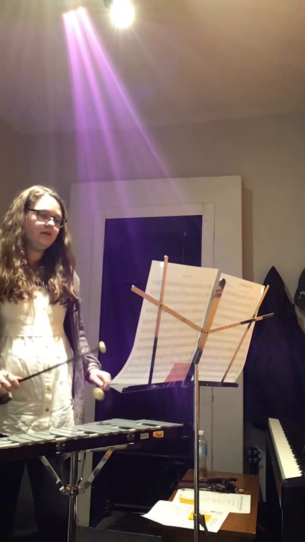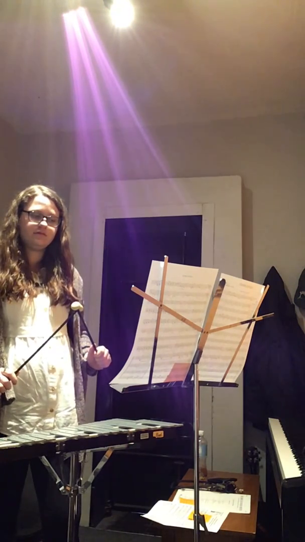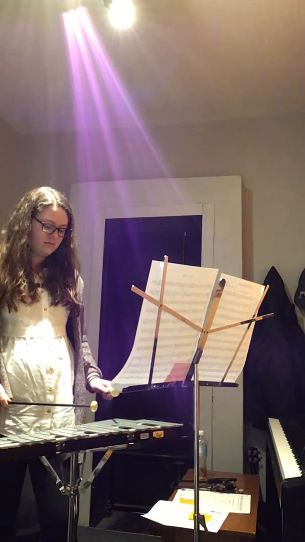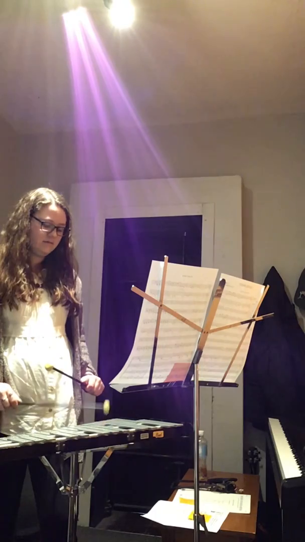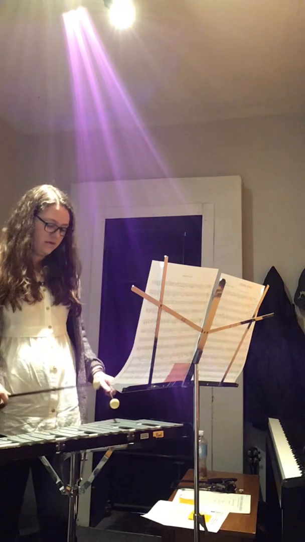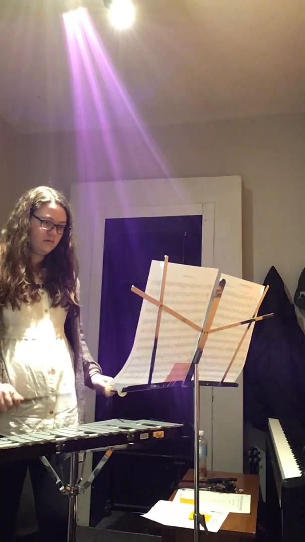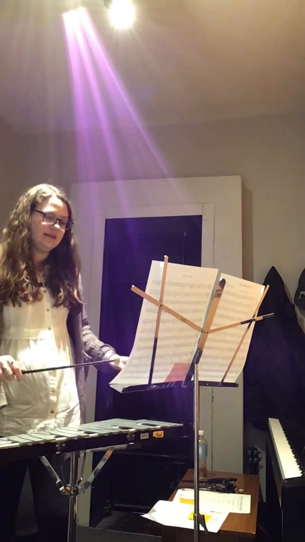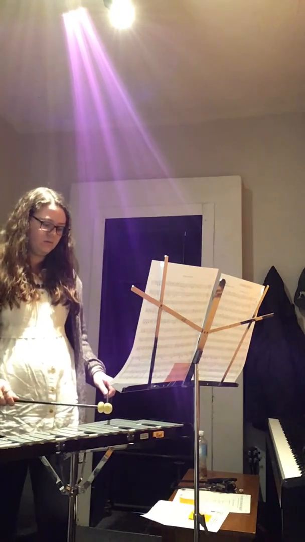In 17, tell me the note names. If you said C, F, and then D, you are correct. 17 in rhythm should sound like this. Let's put those two together, 16 and 17. 1, 2, 1.